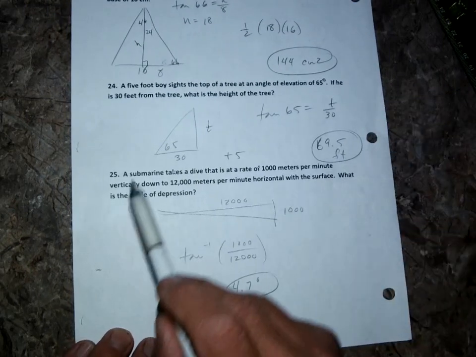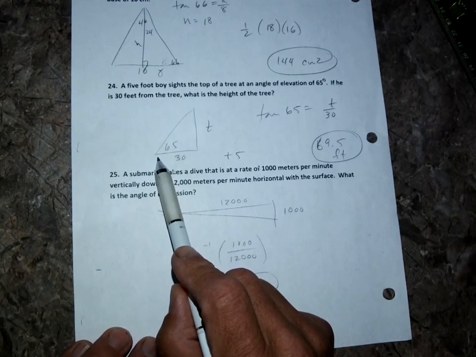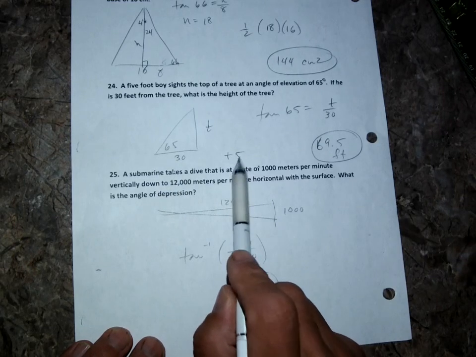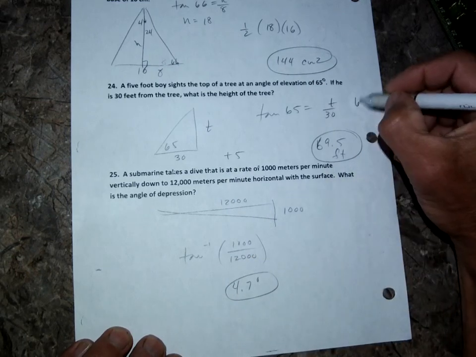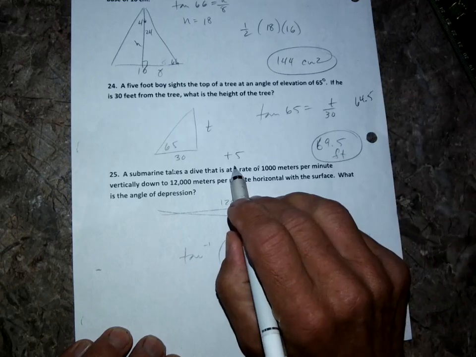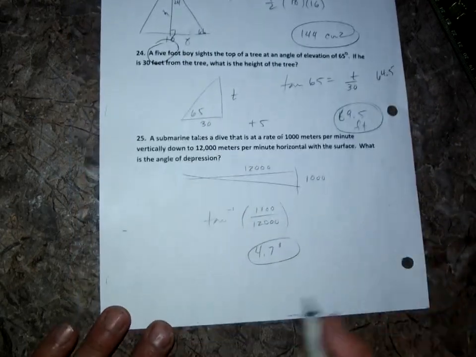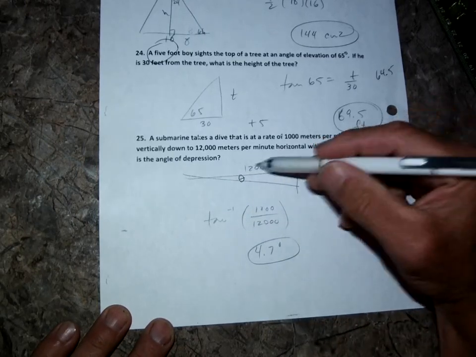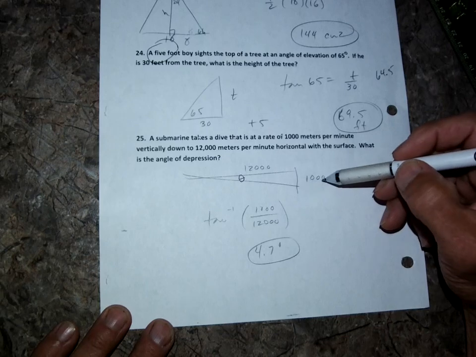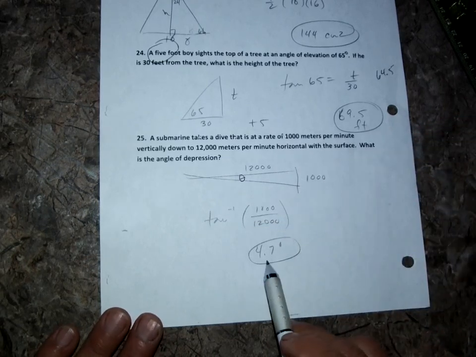Here's my 5-foot boy, angle of elevation 65 degrees, and what you have to remember is to add in the 5, because I think I got about a 64. This is 64.5, but you've got to add in the 5 because of the 5-foot boy, right? And then 25, angle of depression, which is right here, and you use opposite over adjacent, which is tangent. So tangent inverse, because we're looking for the angle, always inverse if you're looking for the angle. I got about 4.7 degrees, okay?